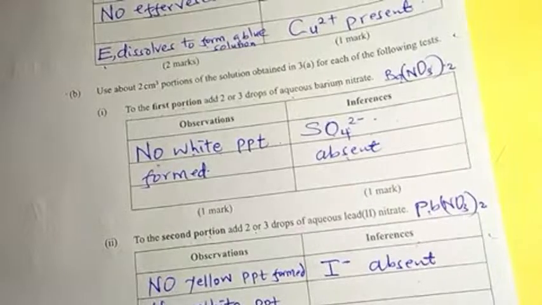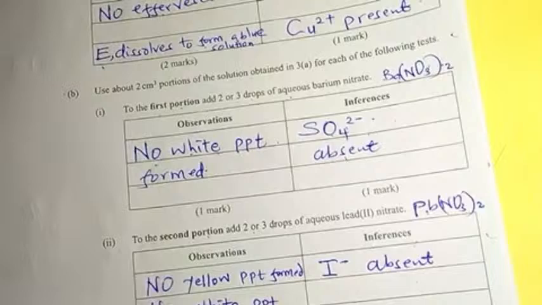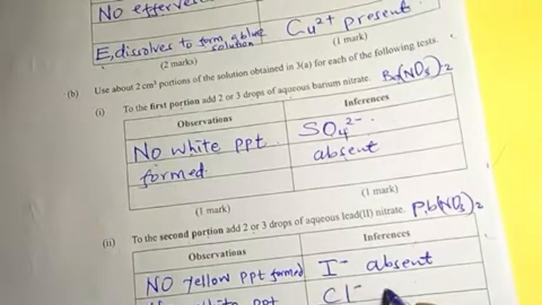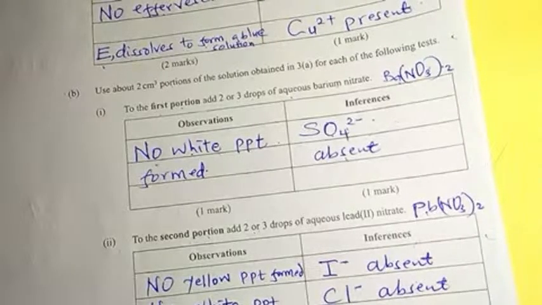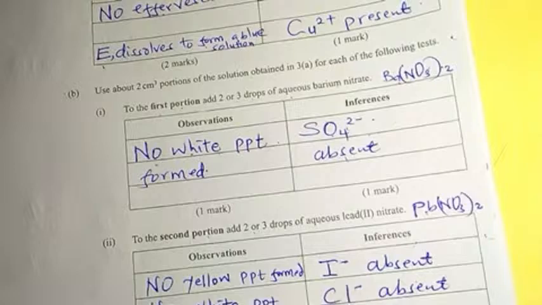Now, if there is no white precipitate formed, then we say there is no chloride ion. Chloride ions were absent. Sometimes you can even say bromide ion, because bromide ions also form a white precipitate with lead. These two ions were absent.